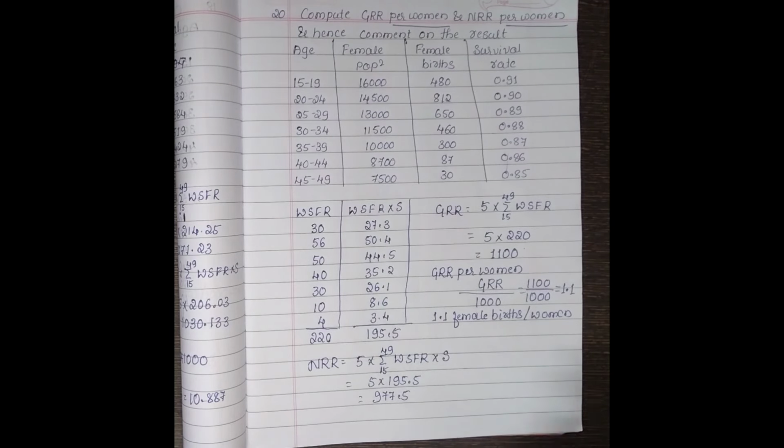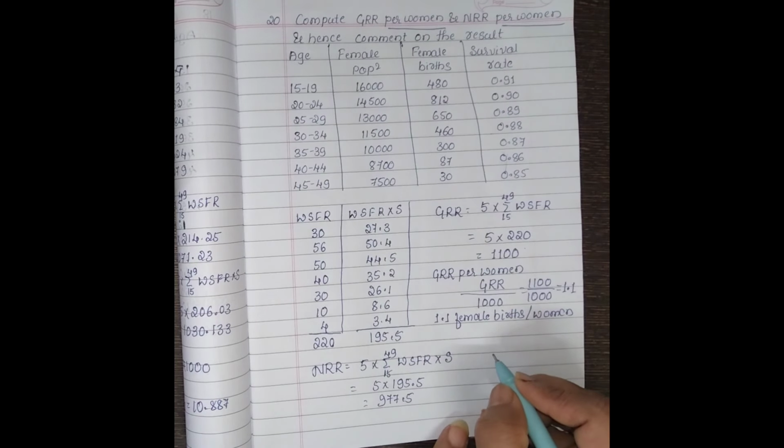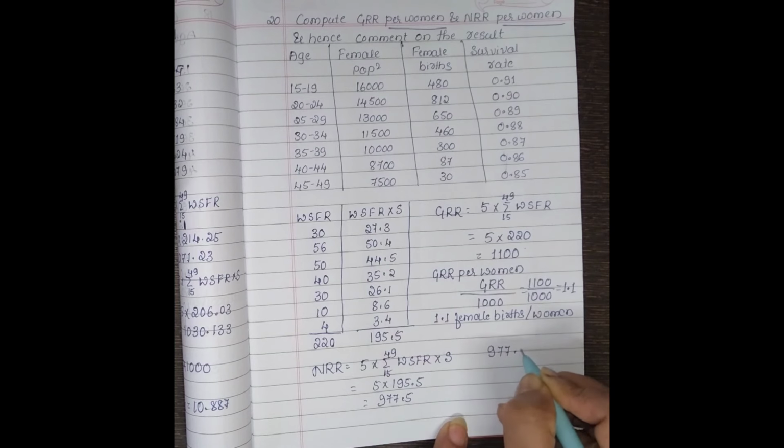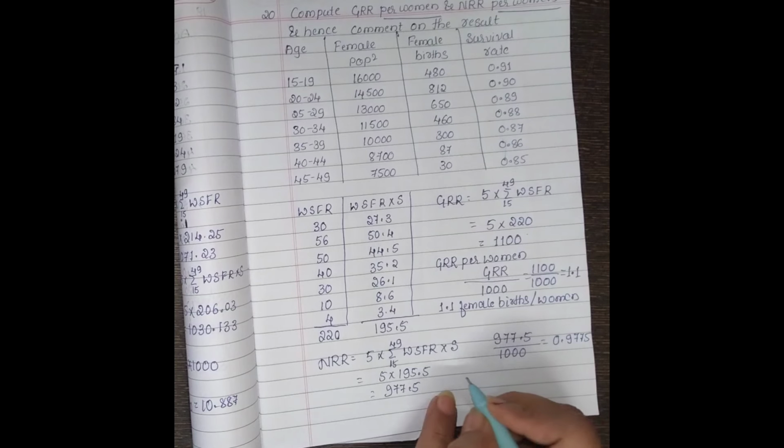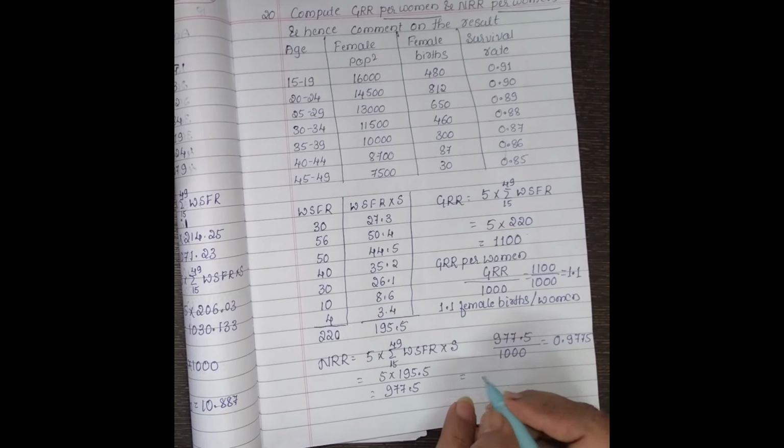977.5 we got it. Means the per woman we got it as a 0.97. 977.5 divided by 1000 gives us 0.9775 we got it, and that's why the answer is female births per woman it is.